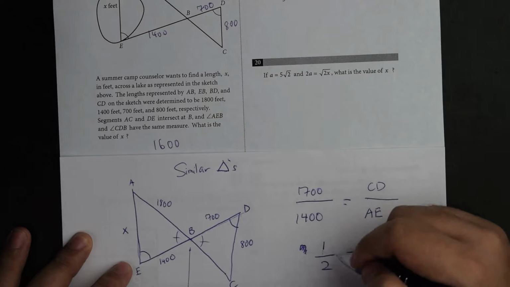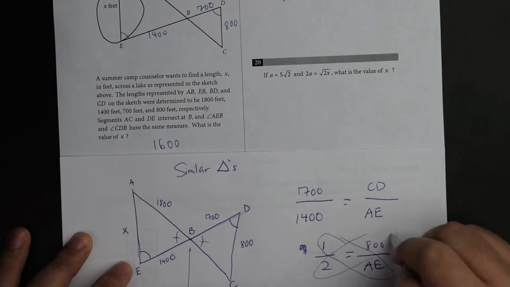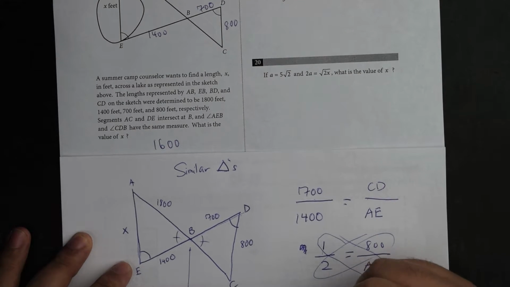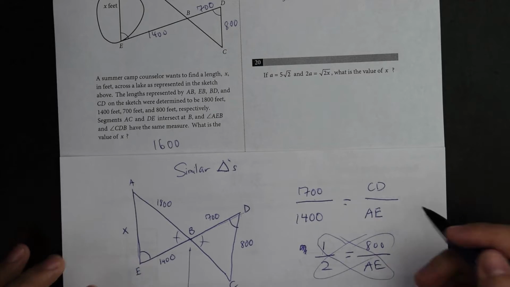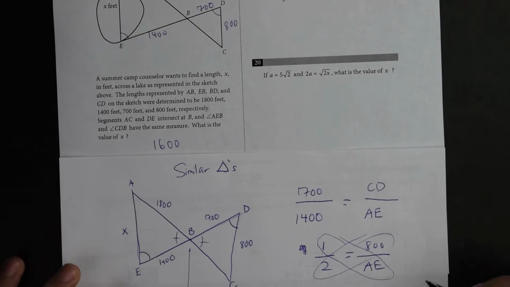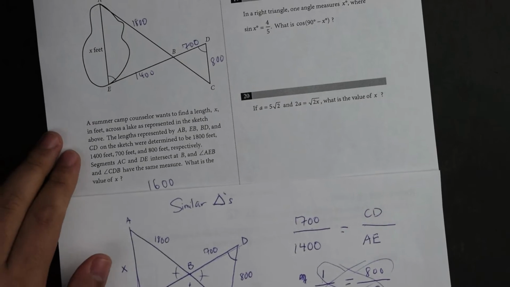And very simply, if I do cross multiplication, I will know that AE times 1 equals 1600. And that is what I'm looking for. X, or AE, equals 1600, and that is my final answer. And that concludes my explanation for number 17.